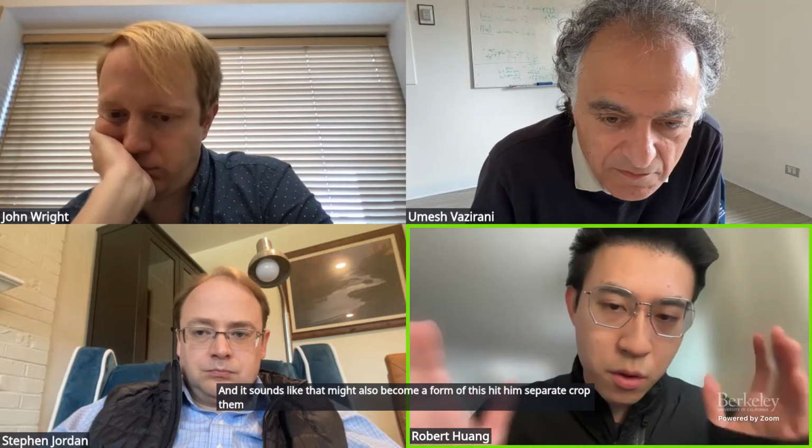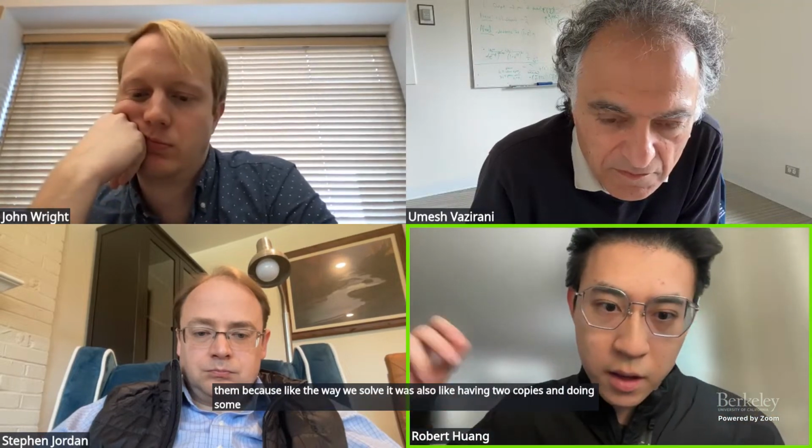And it sounds like that might also become a form of this hidden subgroup problem, because the way we solved it was also by having two copies and doing some Bell sampling, and then solving a Gaussian elimination, a kind of linear system over a finite field, to reconstruct what the Pauli string is. So maybe that also is an example that could fit into it.